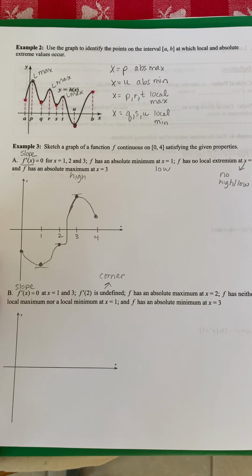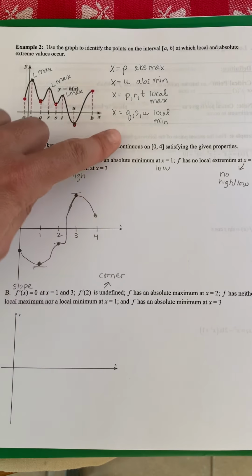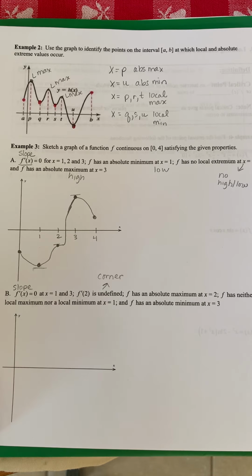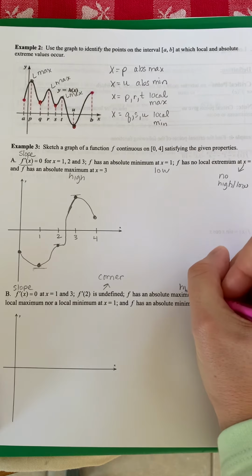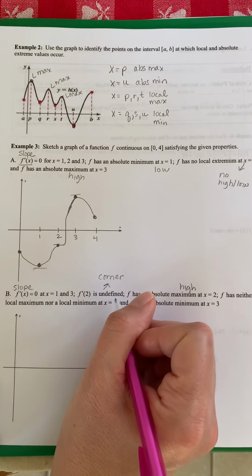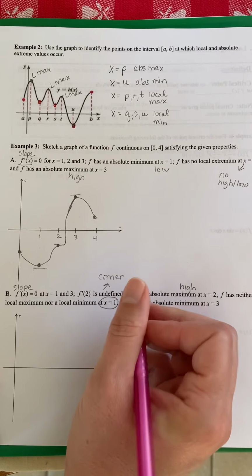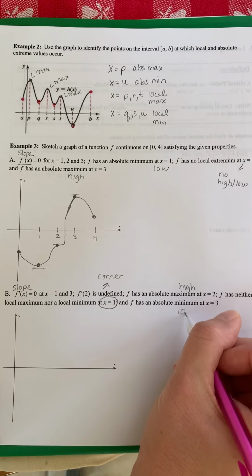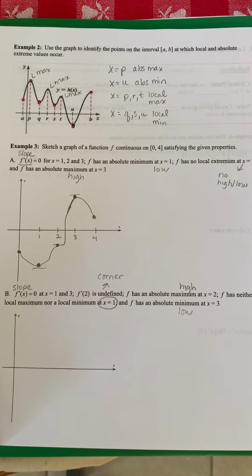We can't have a break in the graph because of the given continuous property. We know that we have a high point at x equals 2, and we have neither a min nor a max at x equals 1. We have a low point at x equals 3.